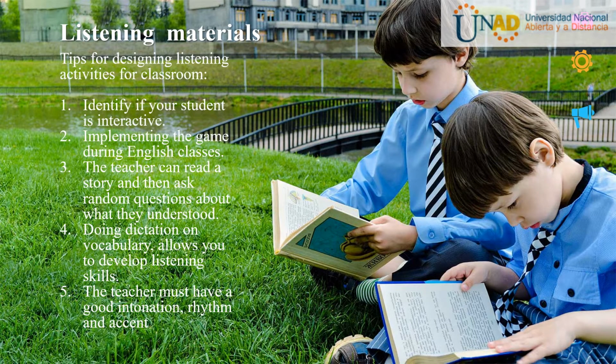Listening materials. Tips for designing listening activity for classroom. Number 1. Identify if your student is interactive. This allows you to create activities that are of interest to them. Number 2. Implementing games during an English class. For example, the broken phone game allows your student to learn about transmitting the correct sentence to other classmates.